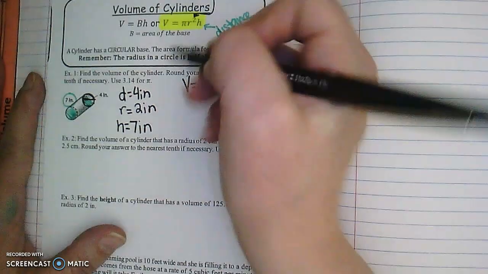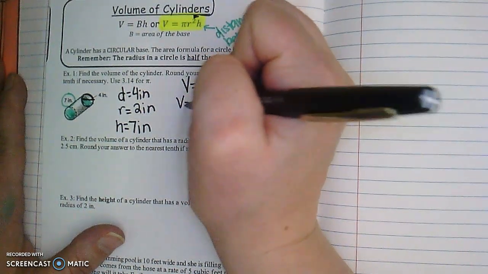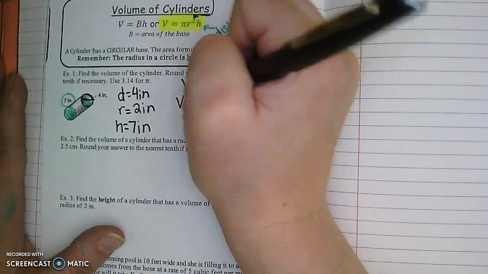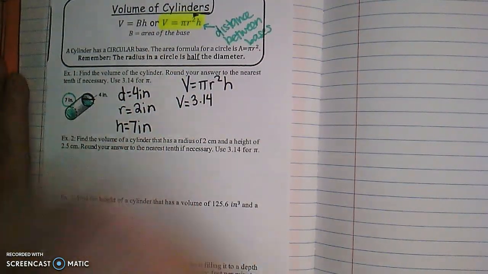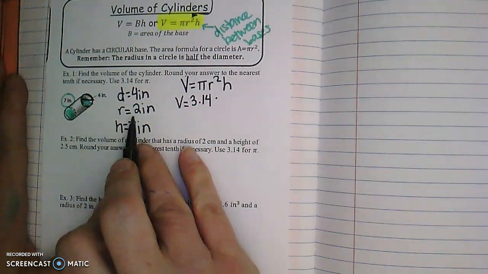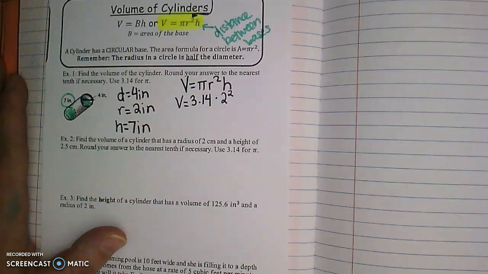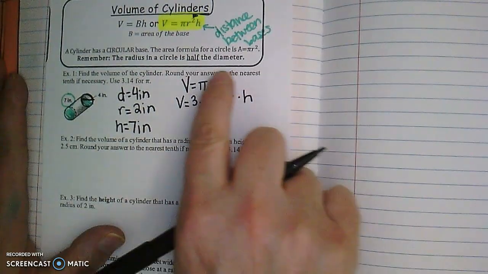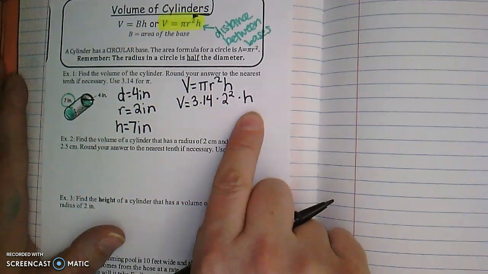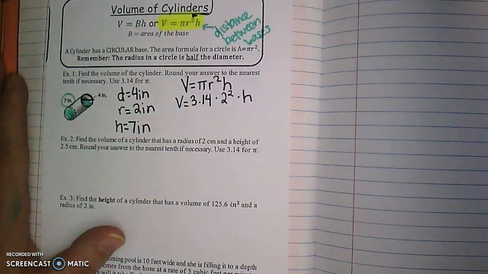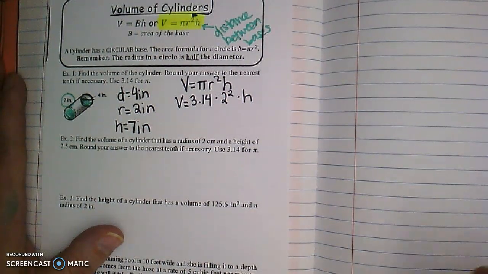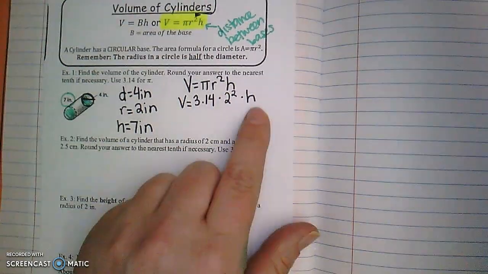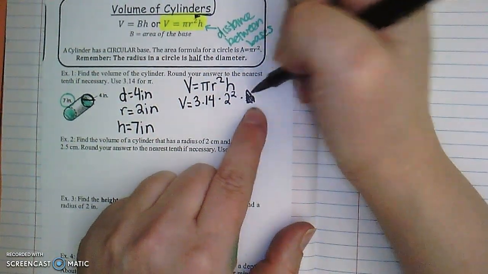So V, volume, that's what we're going to try to find. I'm going to leave that because we don't know what the volume is. I know that pi is 3.14, so I'm going to substitute 3.14 in for pi. R, that's our radius we found is 2 squared, and then times the height is h. Notice I'm multiplying. That's because all of these terms are right next to each other. It is a multiplication problem. Next, what I'm going to do is I'm going to simplify. I do have to consider order of operations here. Oh, I put h for height, but I know what h is. In this case, it's 7.